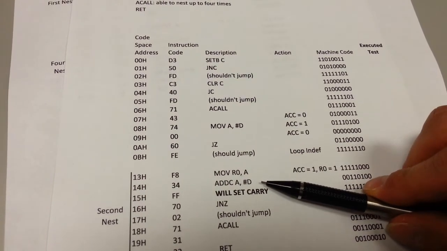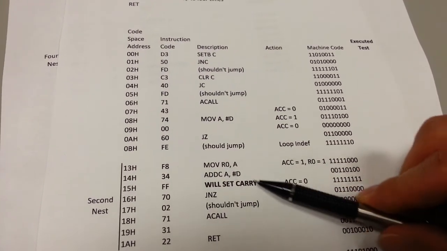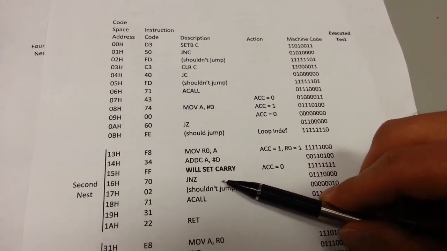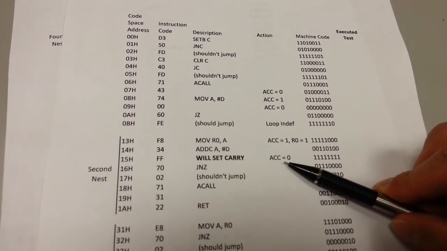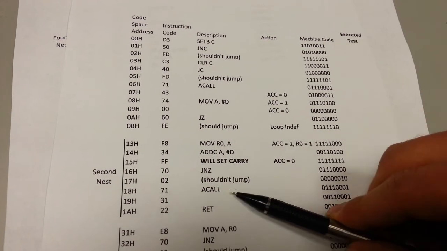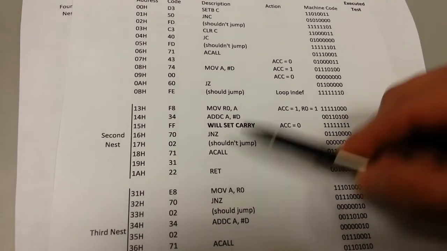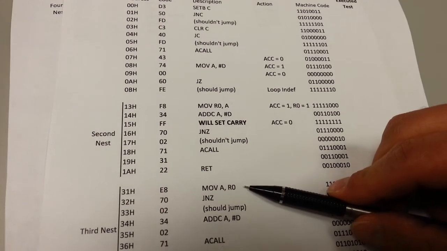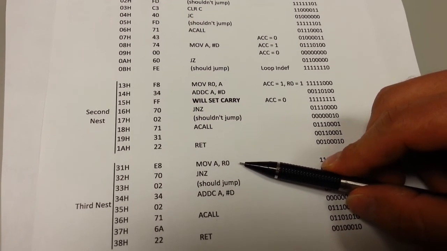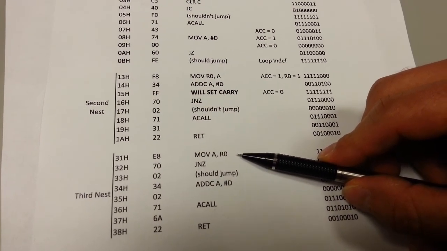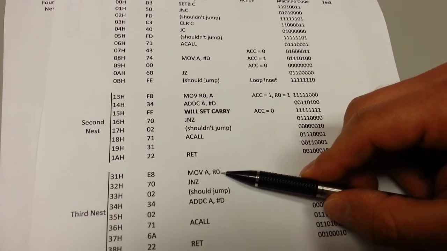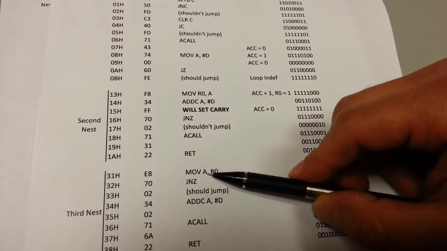And then we're going to decrement by FF, so we're going to subtract 1. This is going to set the carry bit. We're not clearing it, but the accumulator will be 0. We're going to test jump if not 0. Again, should not jump. Then we're going to ACALL, we're going to go to line 31, which is right here. We're going to move the register 0's value into the accumulator.